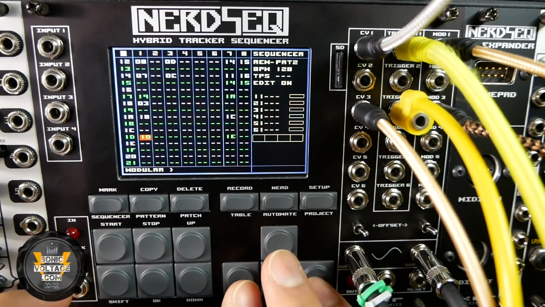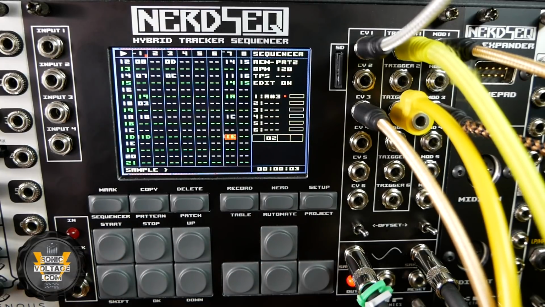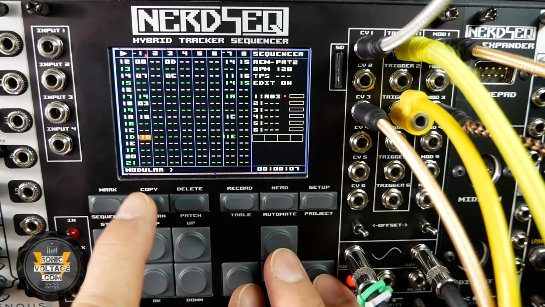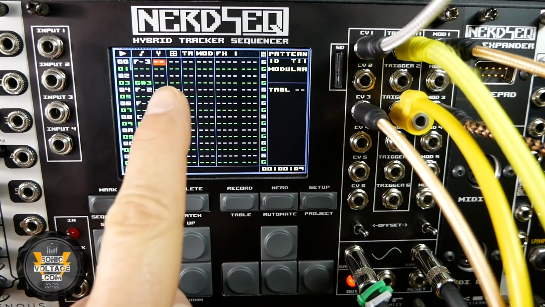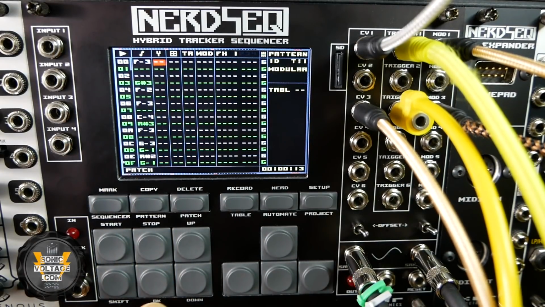Well, let's start the sequencer. So we have some sounds to play with, okay? Right, let's go into this pattern. And there is no patch at the moment. To create a patch, you just press OK.